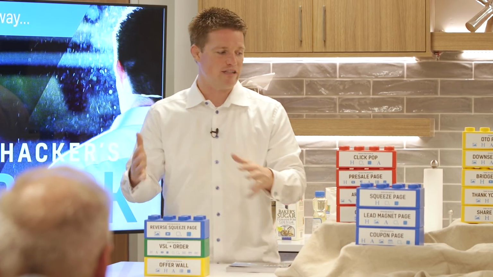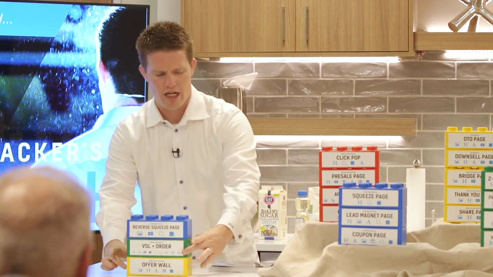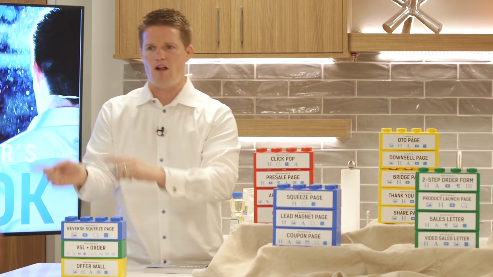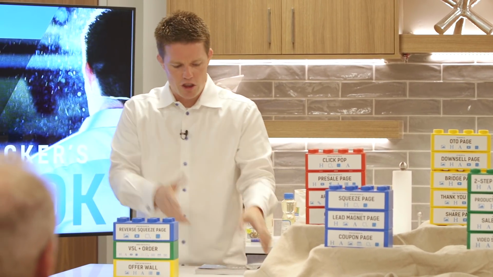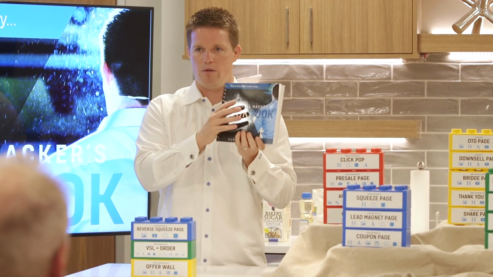And then if it's not working, that's when you come back and say, okay, I'm going to tweak this, or I'm going to change the offer wall page for this. You can flip and flop things out really, really easily. But at first, just use the processes in the cookbook.